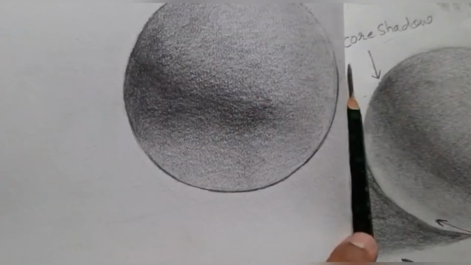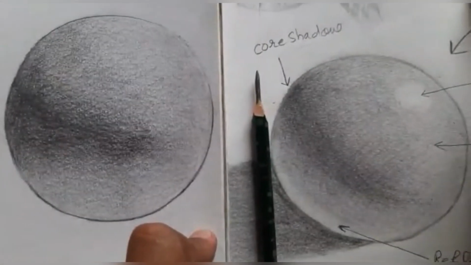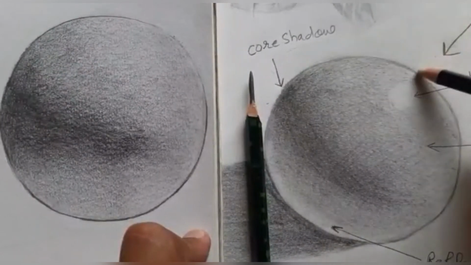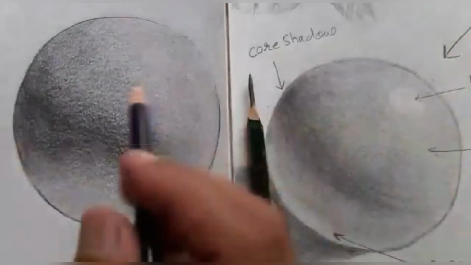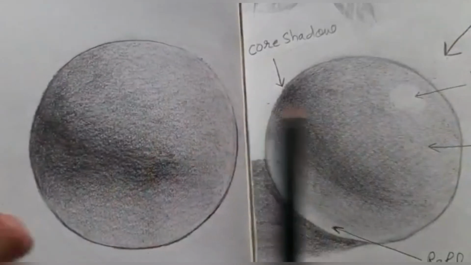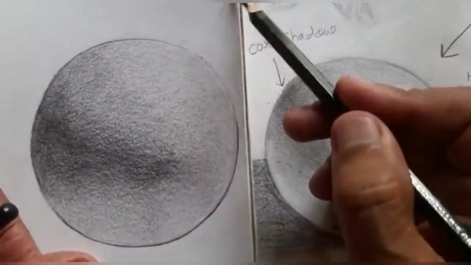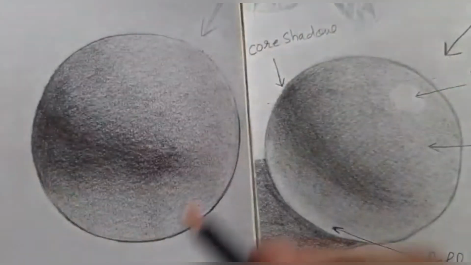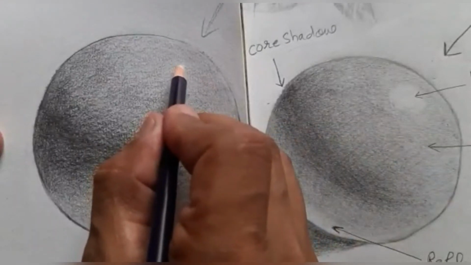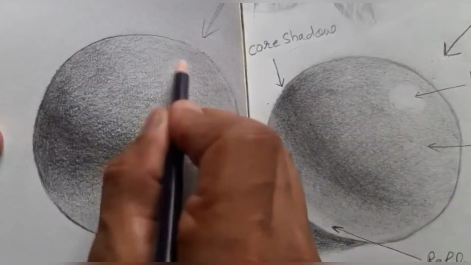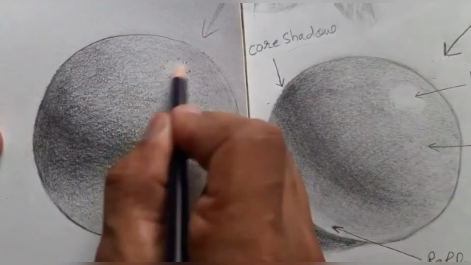Now it's the time to show the highlight area, because the light is coming from here to here, from this direction. So here the light falls. Okay, so it will be the highlighted area, the most highlighted area of the object.